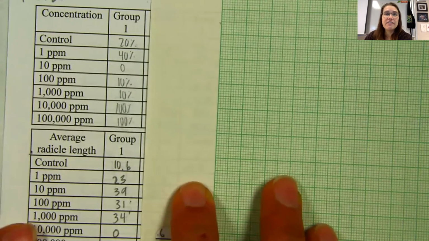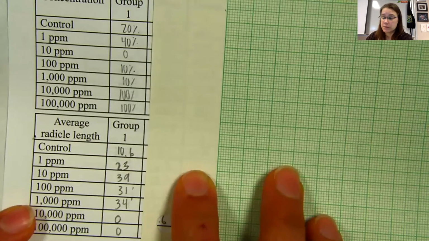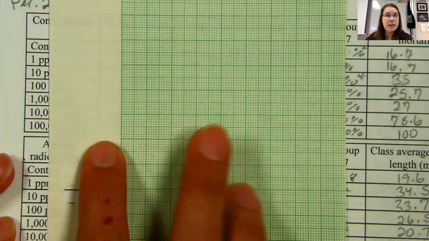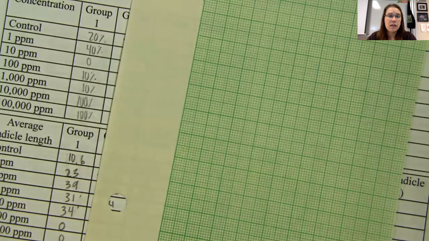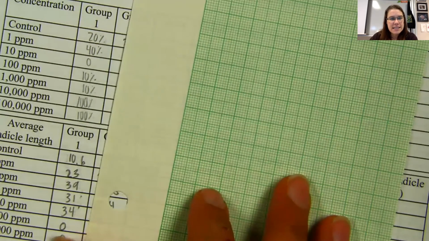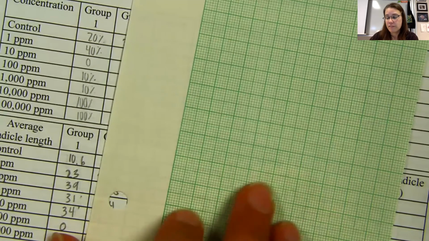Next, you're going to graph the radical length data. This is going to be on a normal piece of graph paper, a piece of graph paper like this. There's also going to be a link down below for class average data. I would suggest to use that link. Now, how are you going to decide how to set up this graph on normal graph paper? Here's my hint.